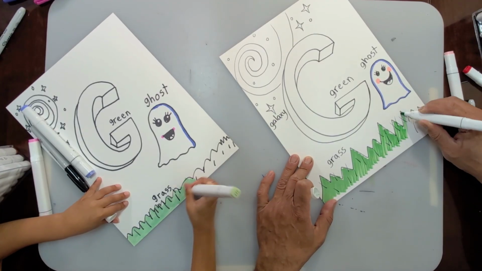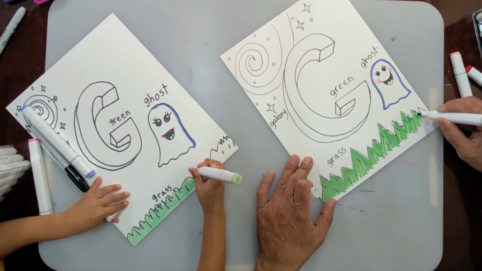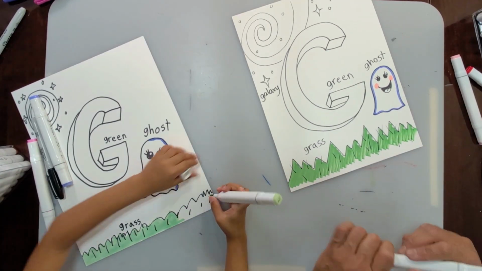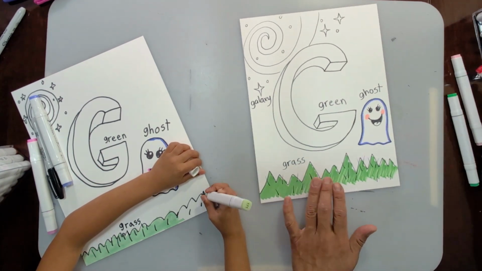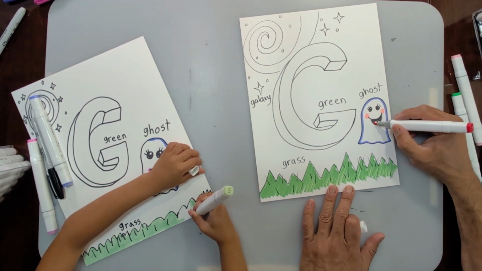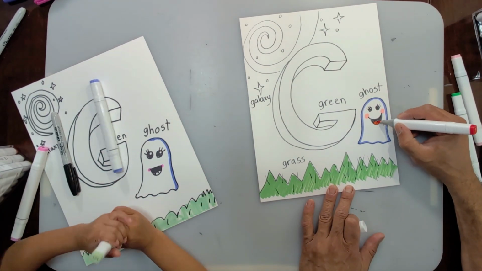Whoa, check it out. All right, so we got our cool little ghost. Now we have our grass. Oh, wait. You know what I forgot? I forgot to do the little tongue. So we got to do the tongue on our ghost.